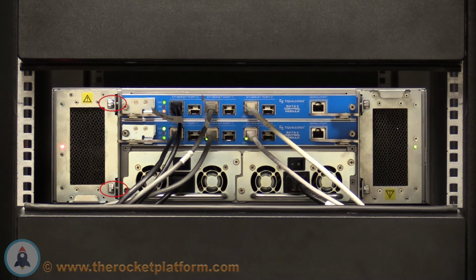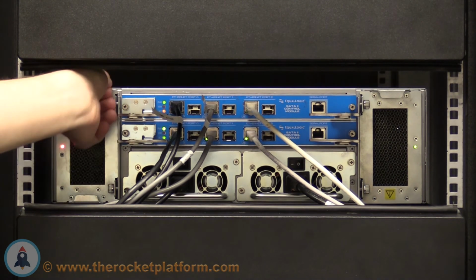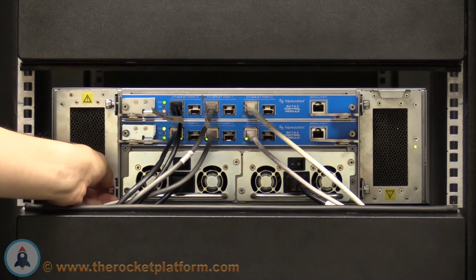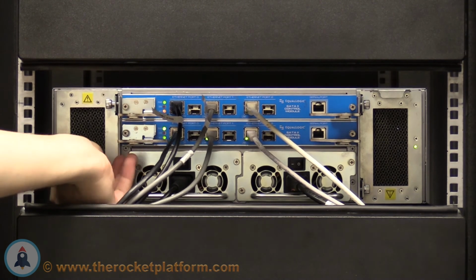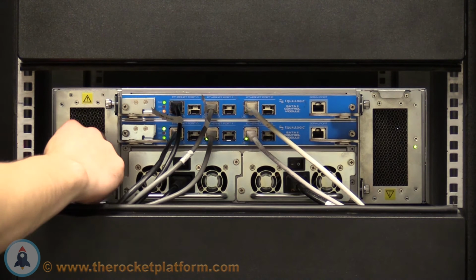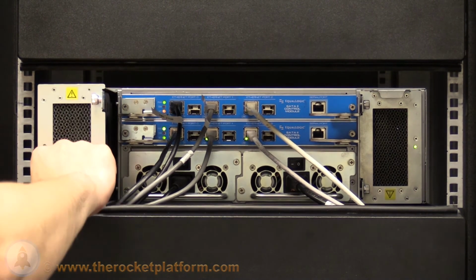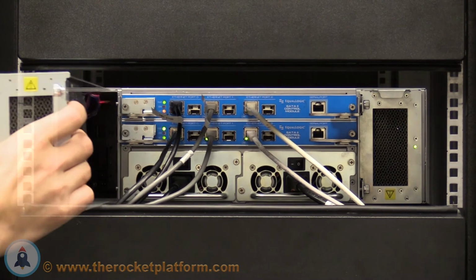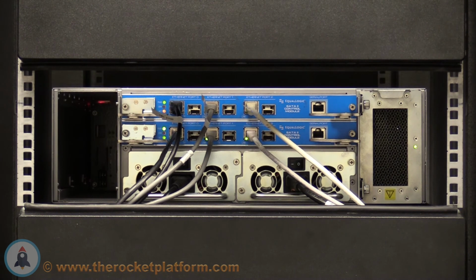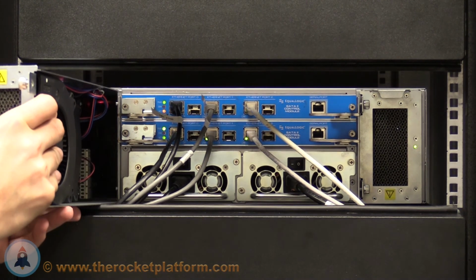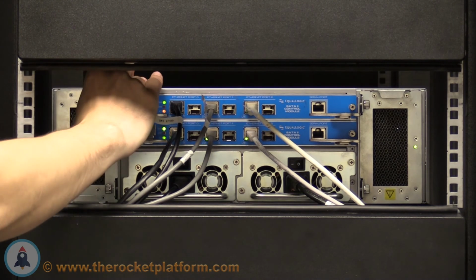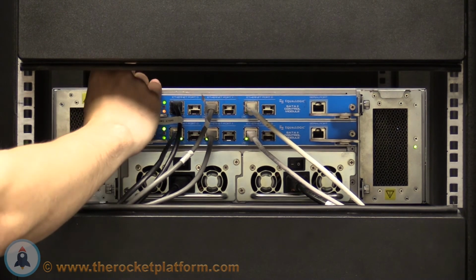You will see two thumb screws pointed inwards towards the array on the fan. Turn these thumb screws in a counterclockwise direction until they are no longer seated in their screw slots. Once the screws are unseated, grab the metal bar attached to the fan module and pull the fan module out of the slot. Insert the replacement fan module, ensuring that the connector is pointed in towards the chassis and the thumb screws towards the control module. Once seated all the way, turn the screws in a clockwise direction until they are fully seated.